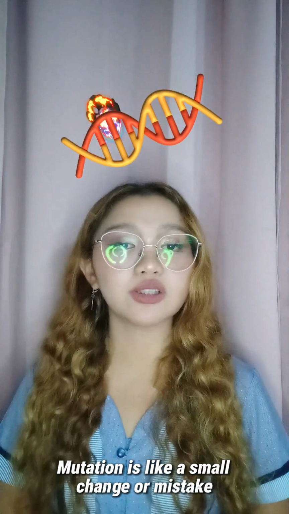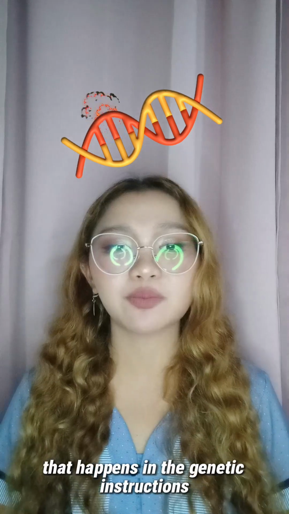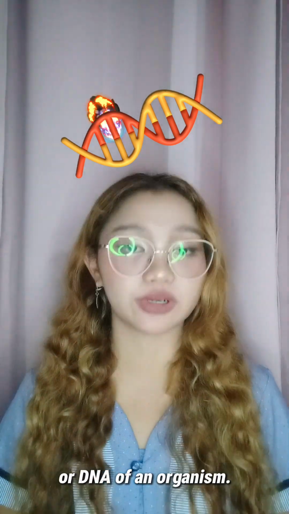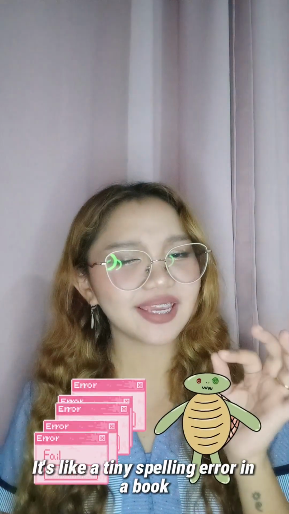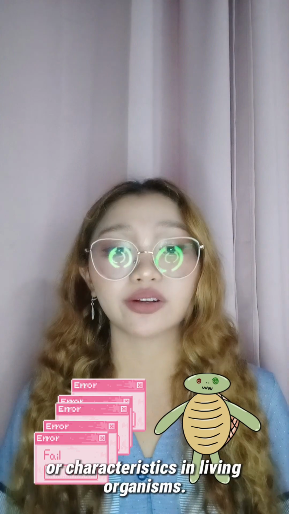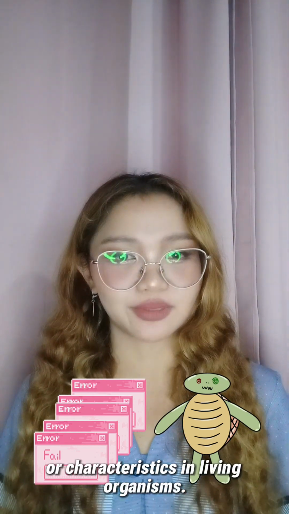Mutation is like a small change or mistake that happens in the genetic instructions or DNA of an organism. It's like a tiny spelling error in a book that can lead to different traits or characteristics in living organisms.